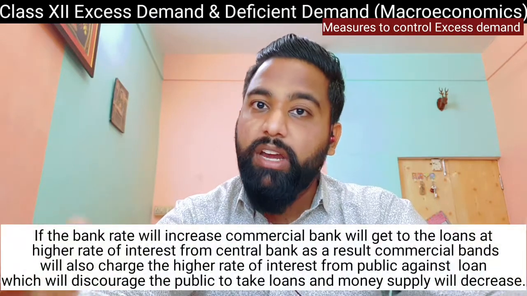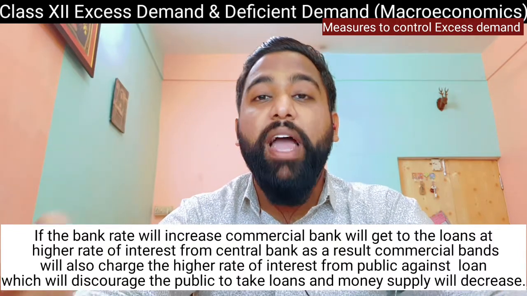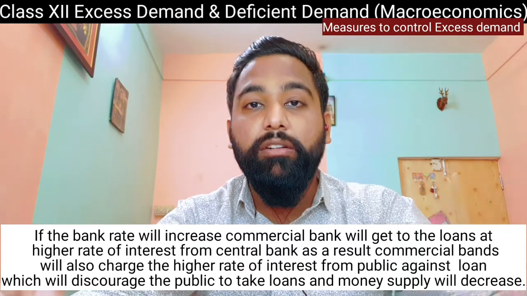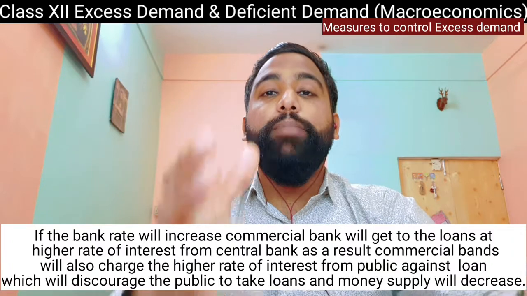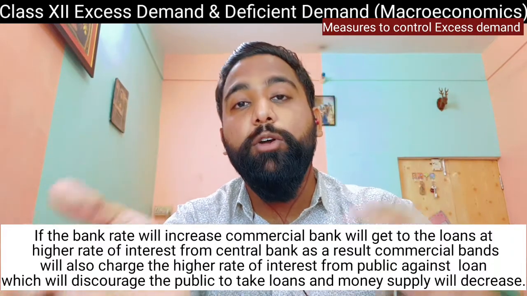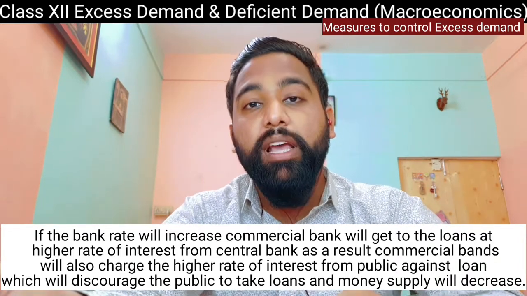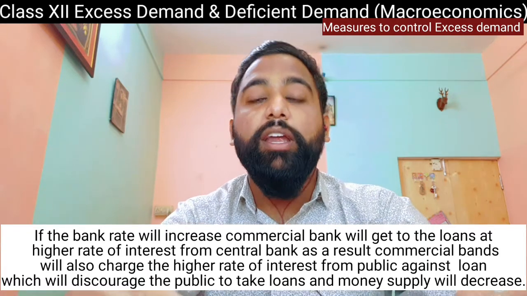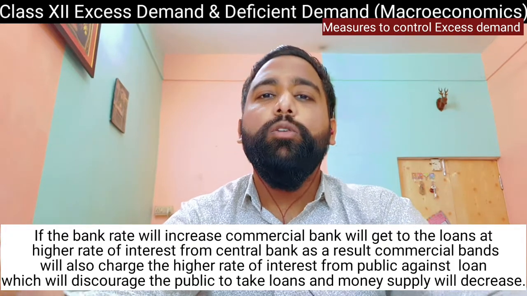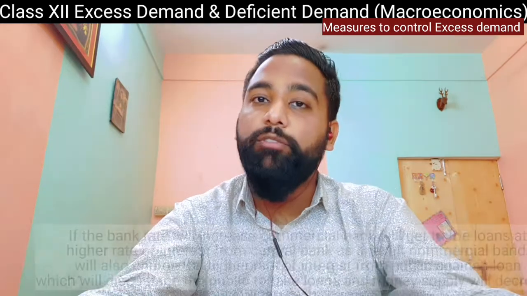If the bank rate is increasing, then the money supply is going to decrease. Why? Because if the bank rate has increased, then people have to pay more interest on loans. Why? Because the commercial bank has to pay more money to the central bank, and it will cover that money from the general public in the form of a higher interest rate. Then people will not want to take loans, because those loans are at very high interest rates, and that is not attractive to the general public.